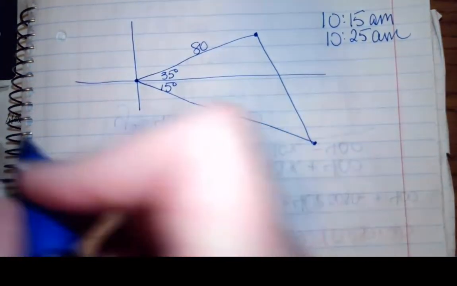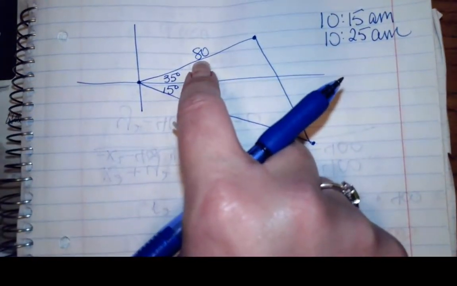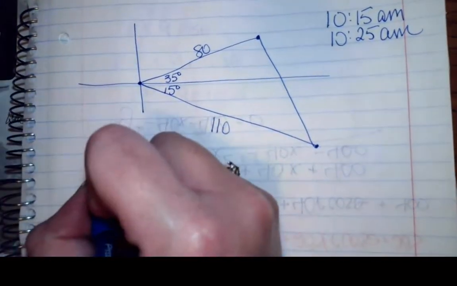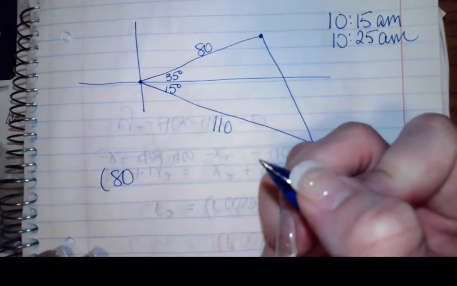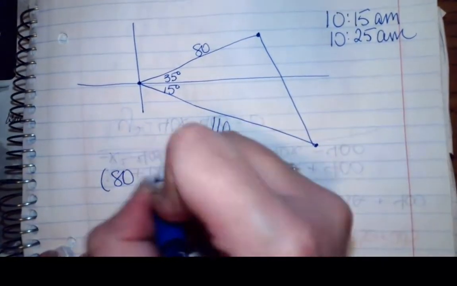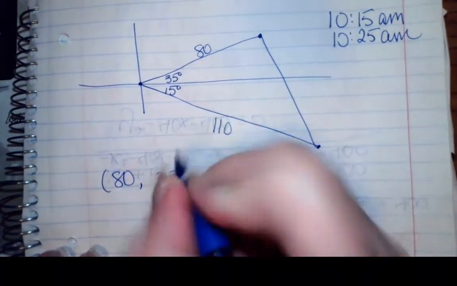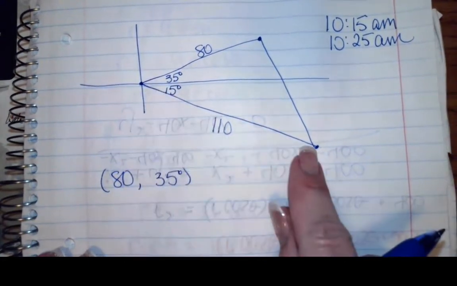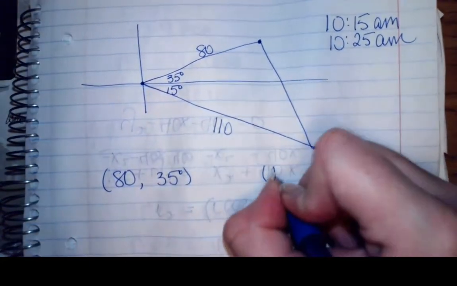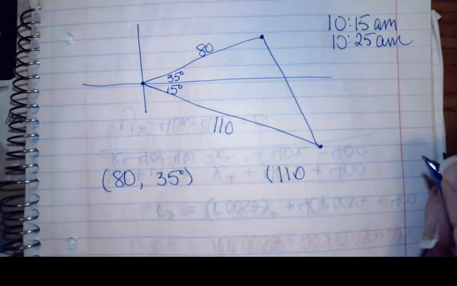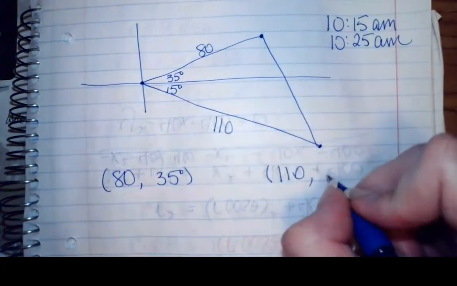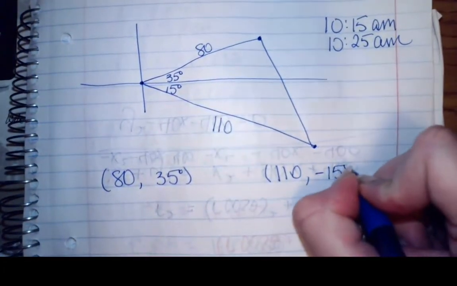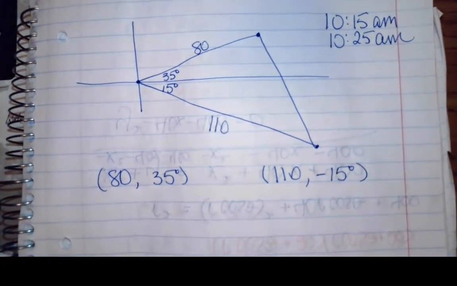So my radius is 80 miles at 35 degrees. So that's r, theta. My second aircraft is at a radius of 110, and then I had to drop down 15 degrees, so he's negative 15 degrees.